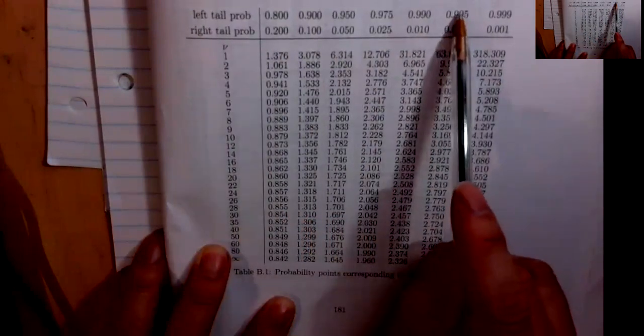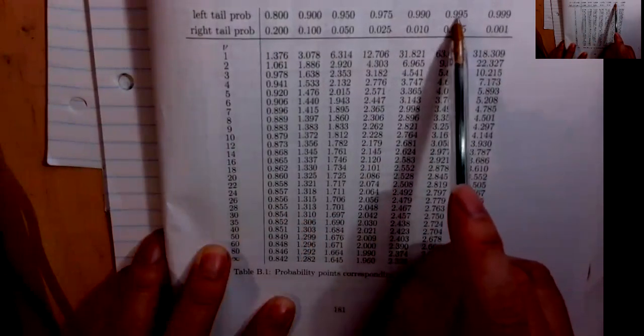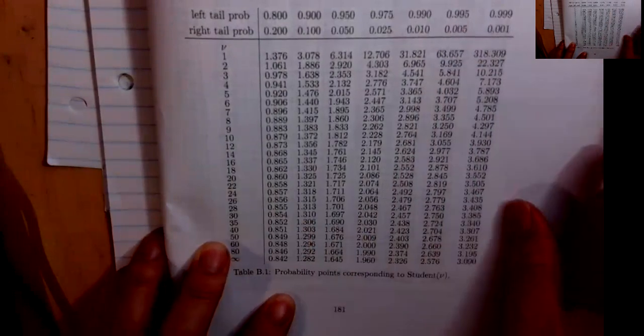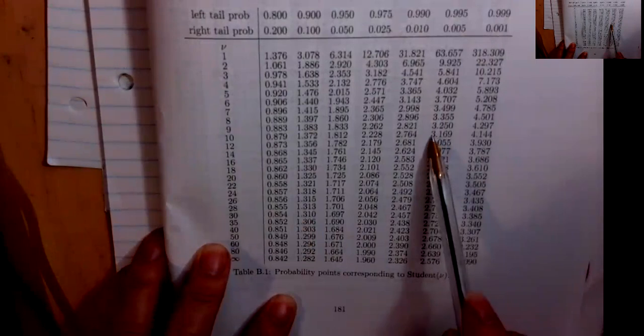Because you move up, you find the corresponding right tail is 0.5%. And the corresponding left tail is 99.5%.